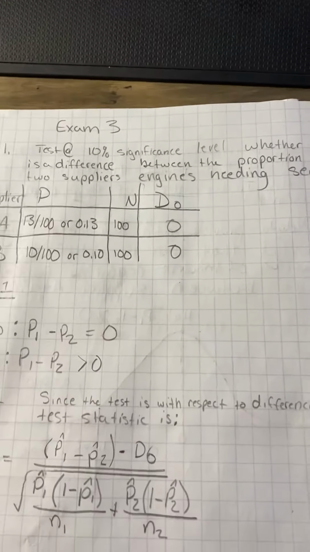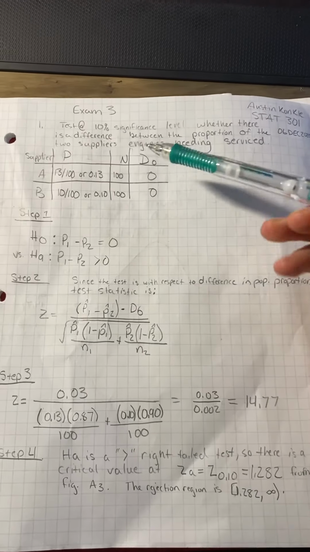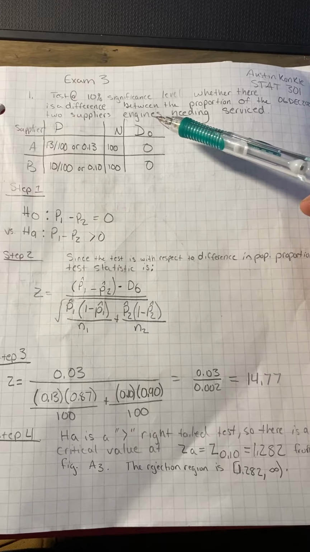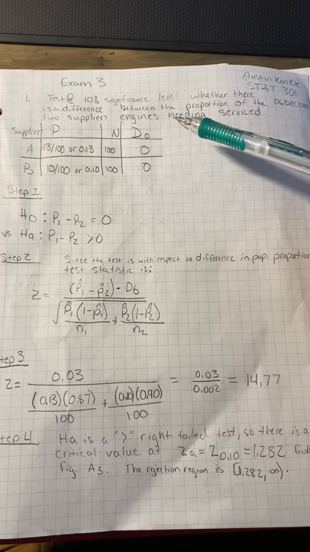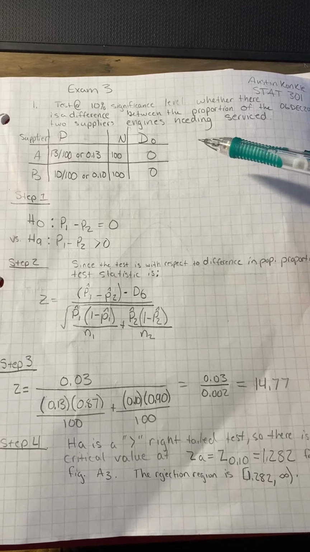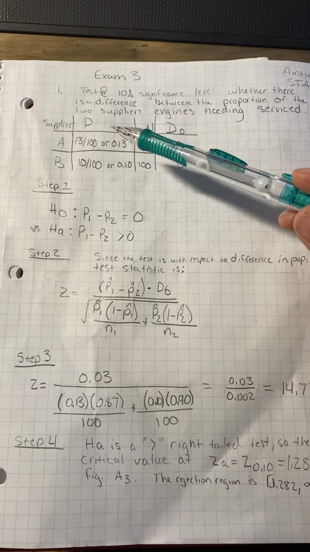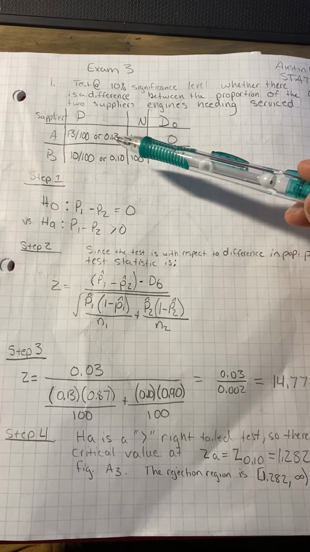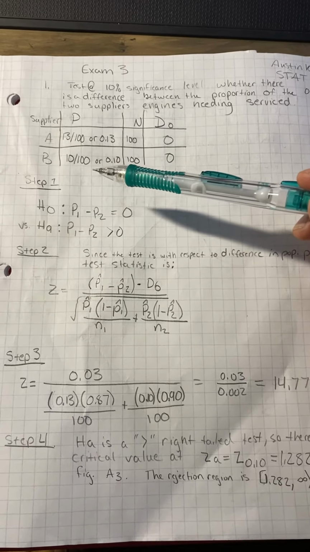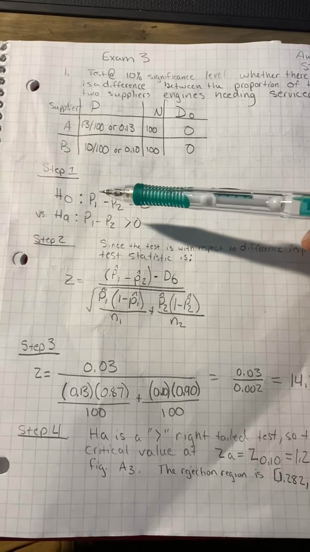So for my problem, I started out with a quick summary of the problem: testing at a 10% level of significance whether there is a difference between the proportion of the two suppliers' engines needing serviced. For supplier A, the proportion is 13 out of 100 or 0.13. Supplier B, the proportion is 10 out of 100 or 0.10.